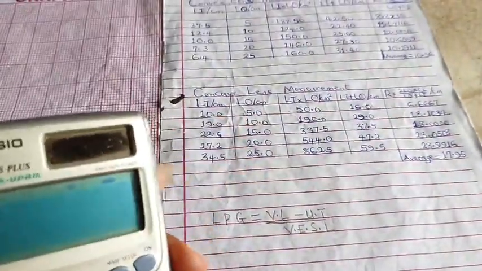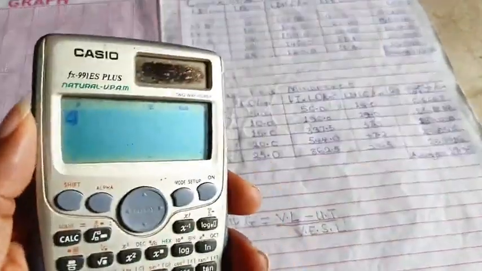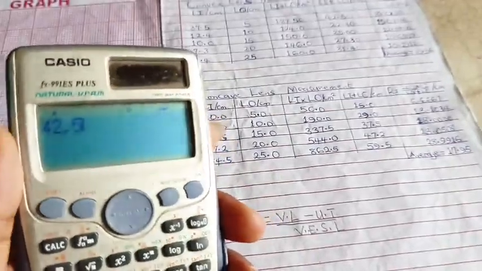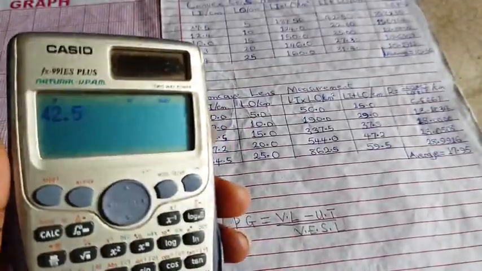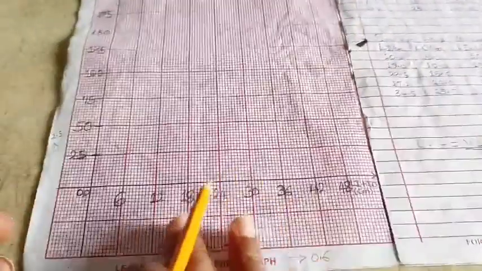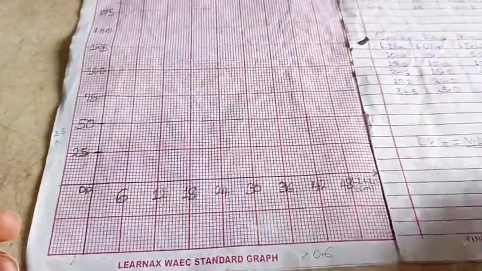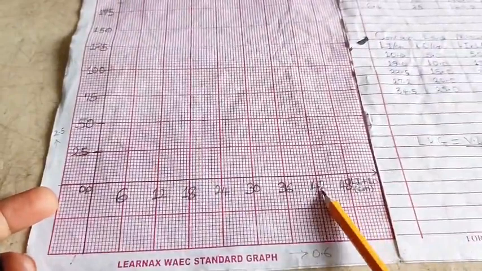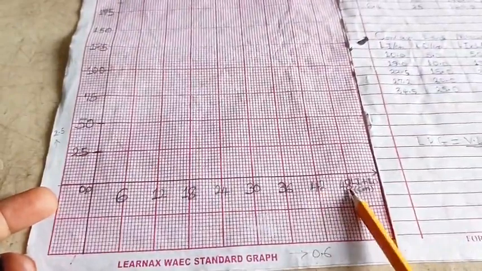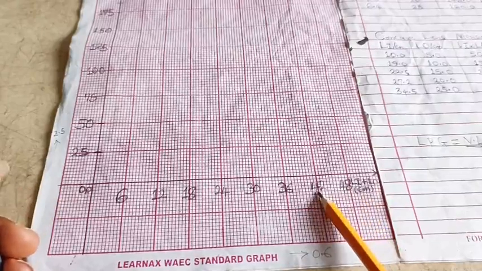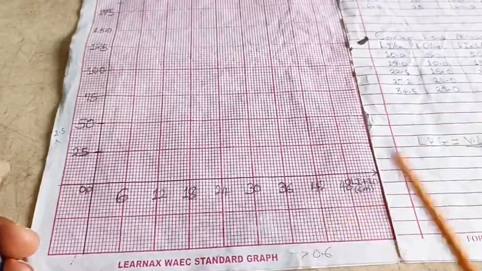42.5. 0.50 is same as 0.5. That's the value I want to plot. Minus which unit is it taken from in your graph? Let's watch. 42.5, between which two units will you see it? You'll see it between 42 and 48. So 42.5 is taken from 42. All right? The unit it is taken from is 42.